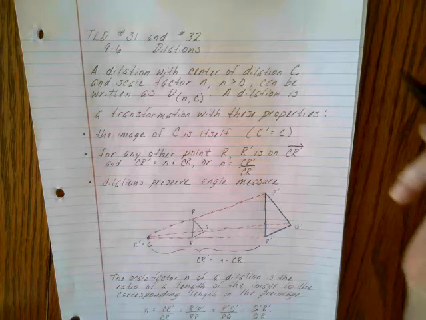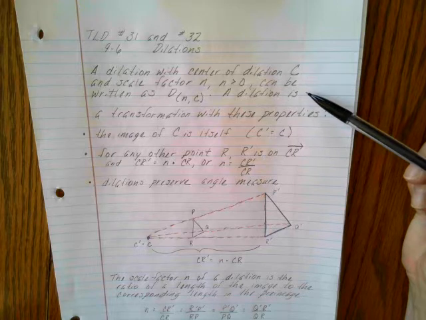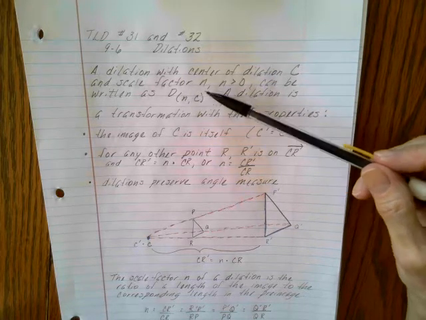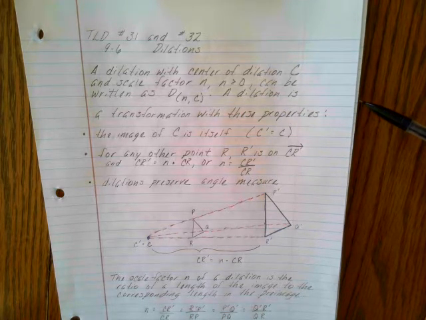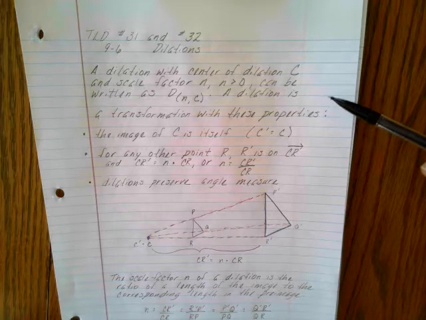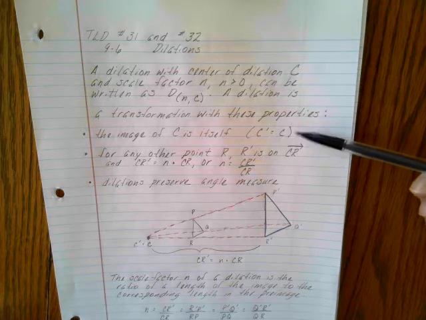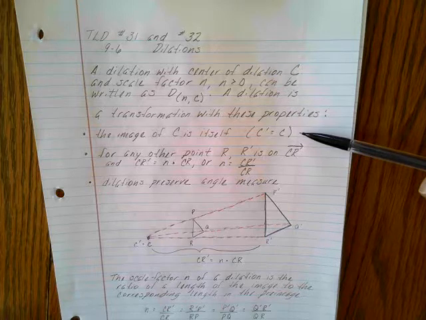So, just in math terms, a dilation with the center of dilation at C and a scale factor n, where n is greater than 0, can be written as the dilation, that's the scale factor, and that's the center. So, a dilation is another one of our transformations with these properties. The image of C, which is going to be the center, is always itself. The center does not have to be in the center. The center could actually be a point on the corner. So it just depends on how your figure is drawn, and we'll look at that in our examples.